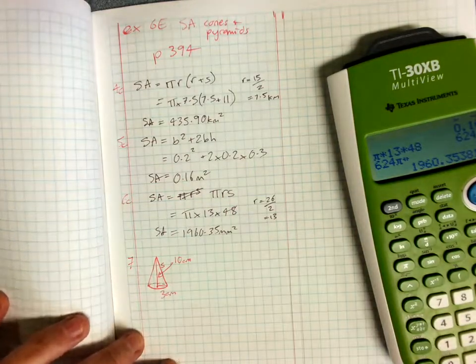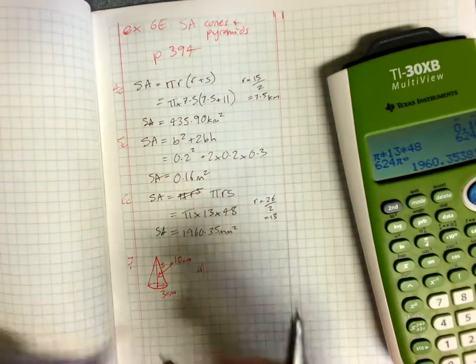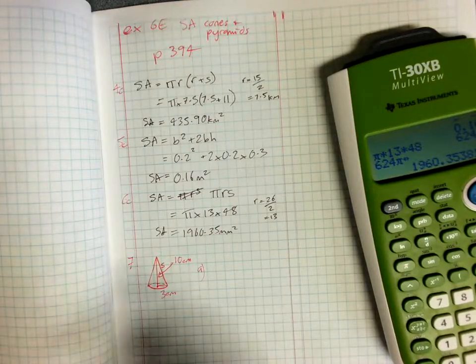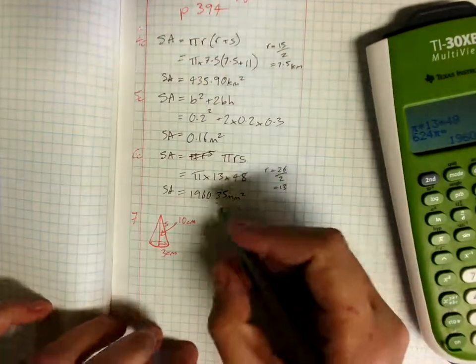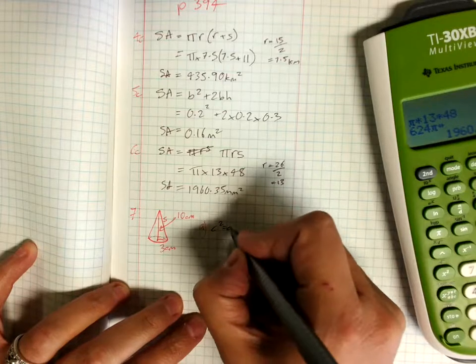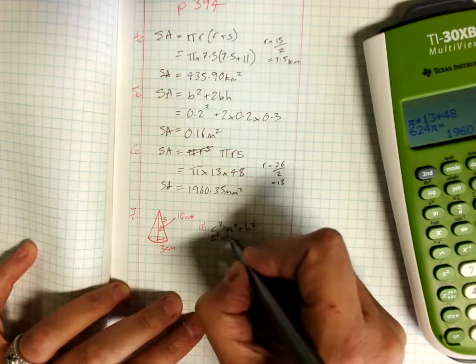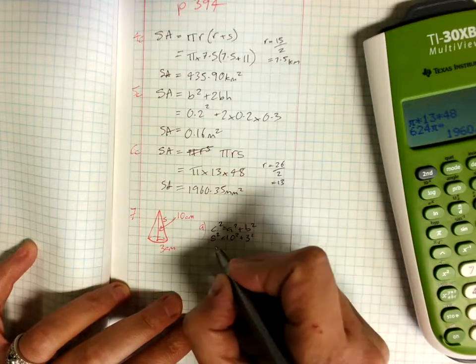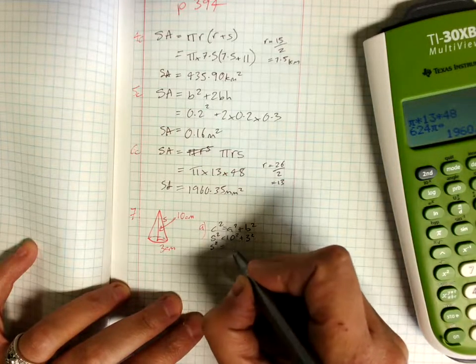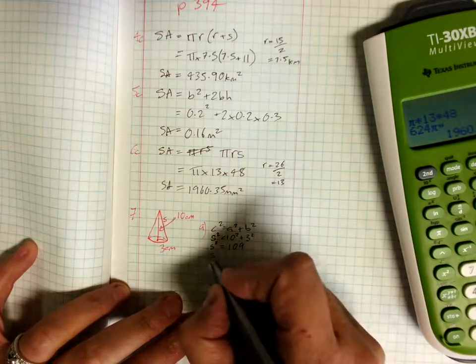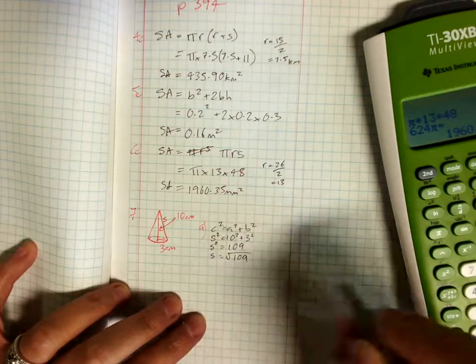So question A. Pythagoras, c squared equals a squared plus b squared. The slant height squared is 10 squared plus 3 squared. So the slant height squared is 109. Slant height is the square root of 109.